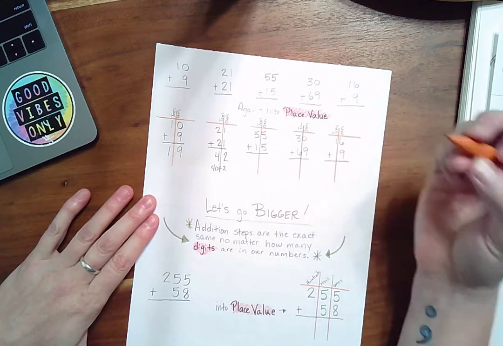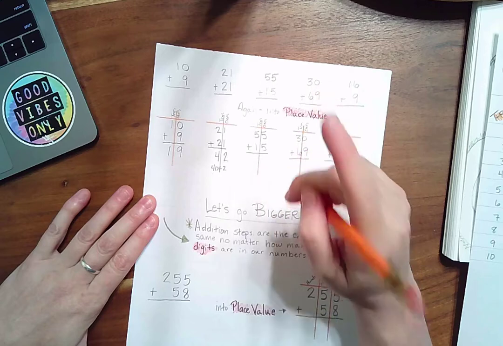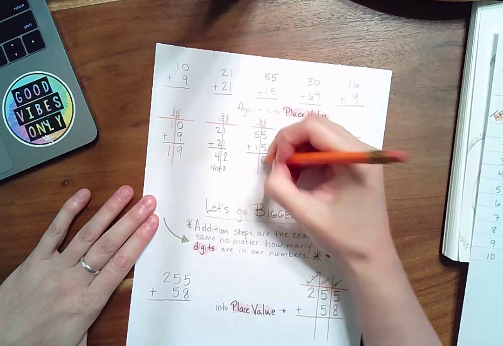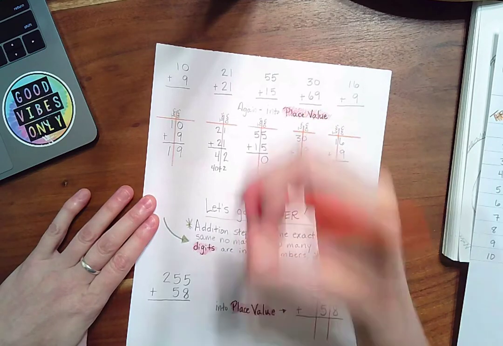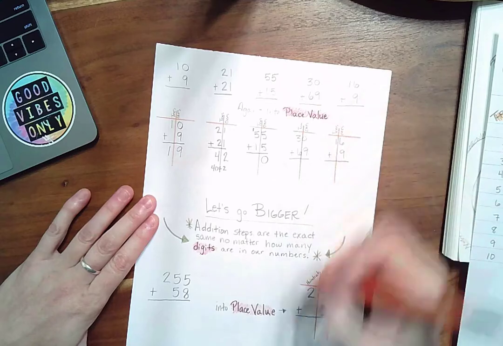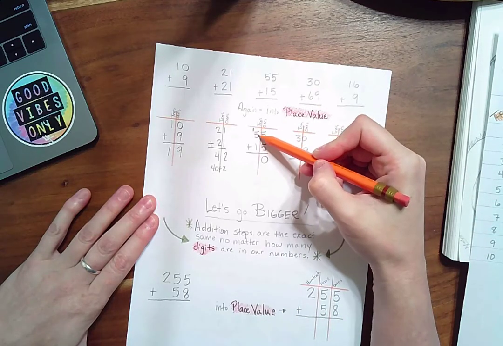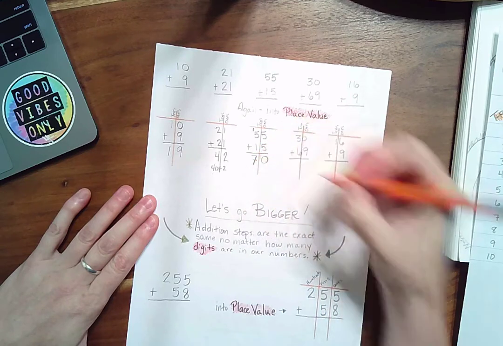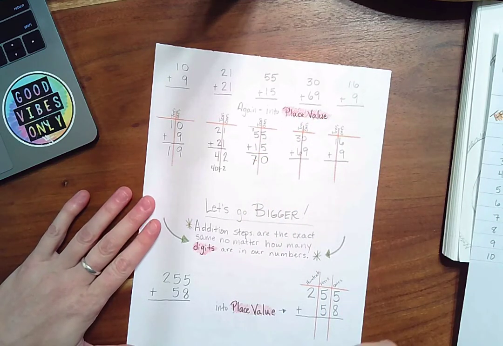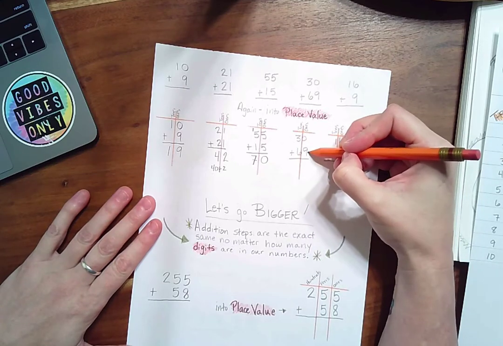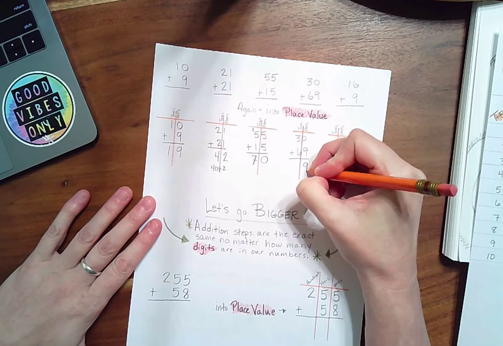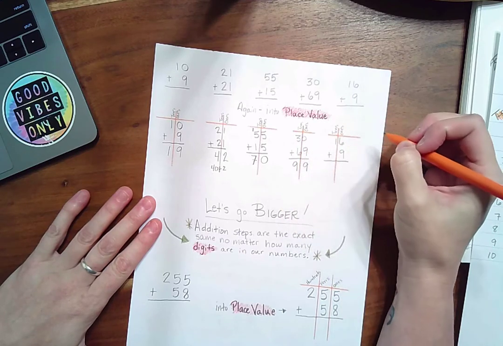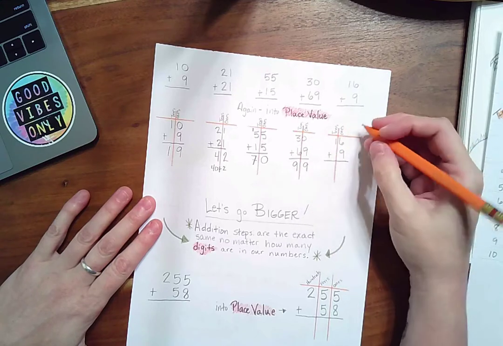5 plus 5, that's 10. But I remember only one digit per place position. So the 0 of the 10, which is the ones position, goes there, and I bring my 1 over here. And so 1 plus 5 is 6, plus 1 is 7. Just like that, okay? Next, 0 plus 9 in the ones position is 9. And 3 tens plus 6 tens is 9 tens. So we have the number 99.